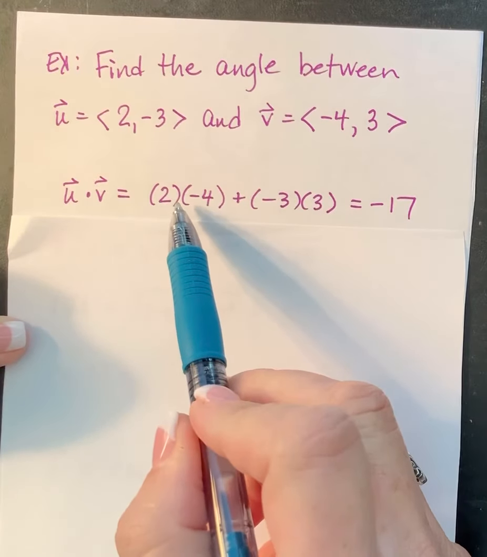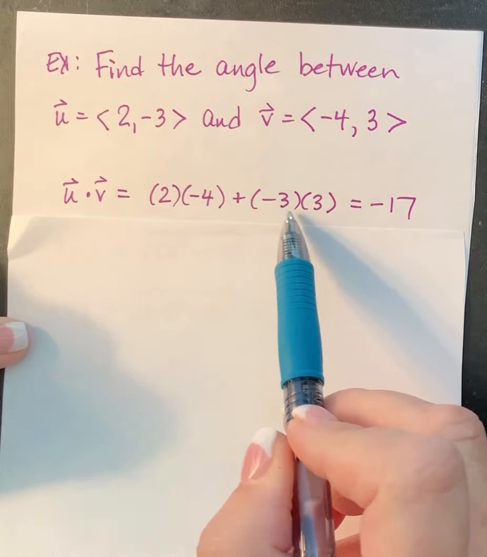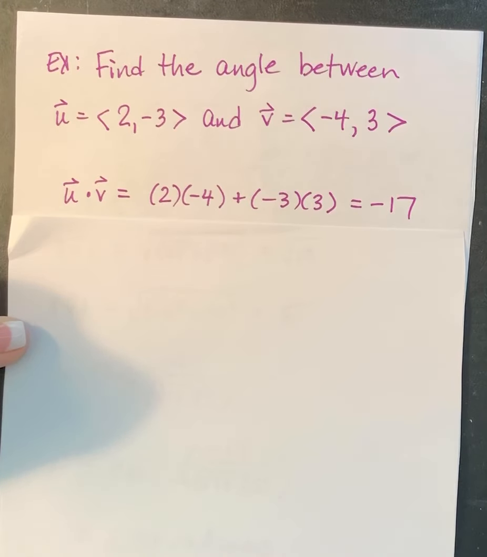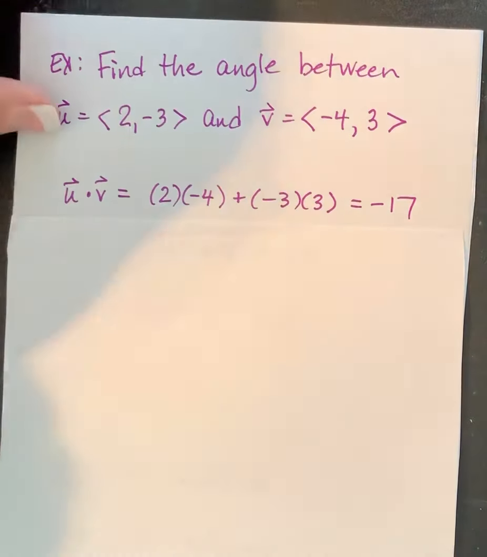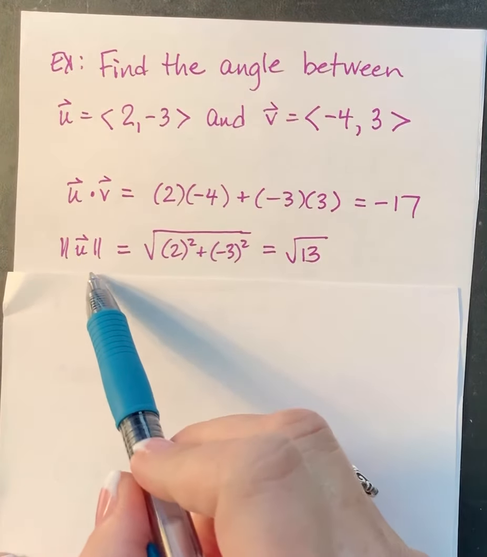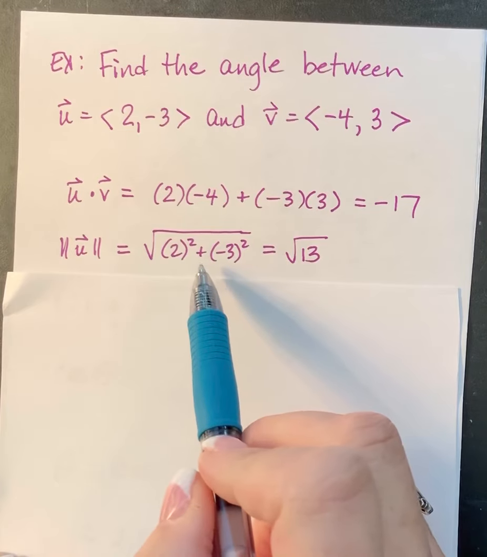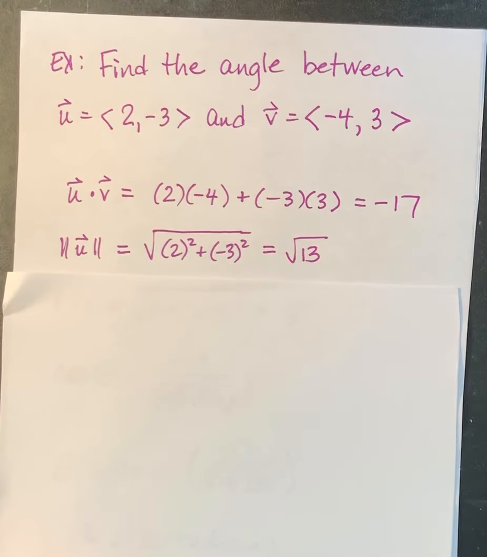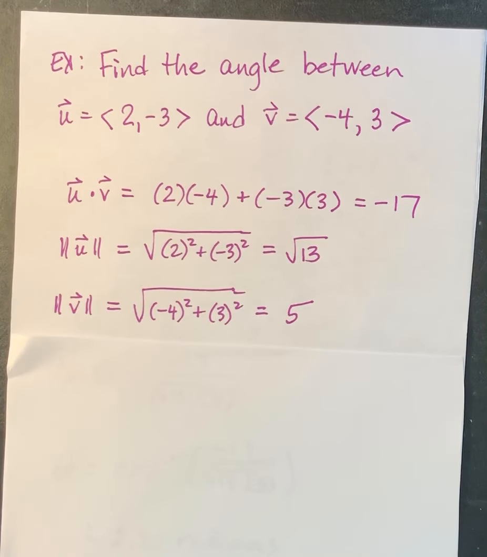So here's where I work that out. 2 times -4 plus -3 times 3, and that works out to be -17. And you'll need the magnitude of each individual vector. So the magnitude of vector u is the square root of 2 squared plus -3 squared, which works out to be the square root of 13. And also the magnitude of vector v, and that works out to be 5.